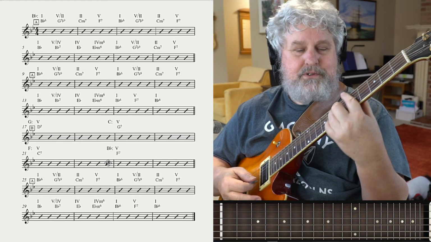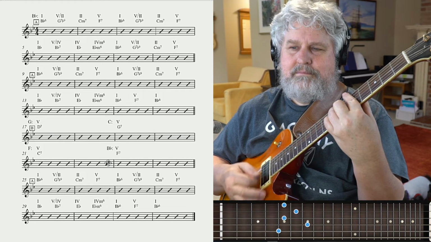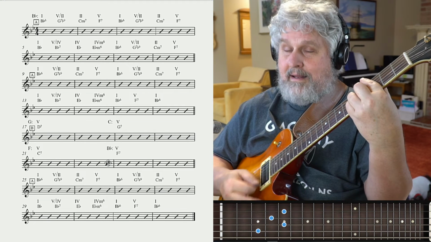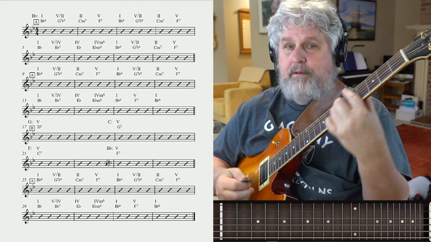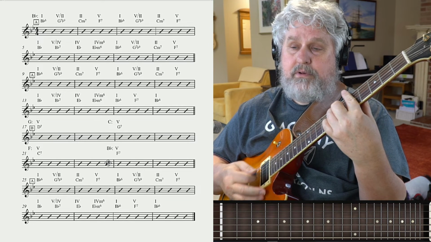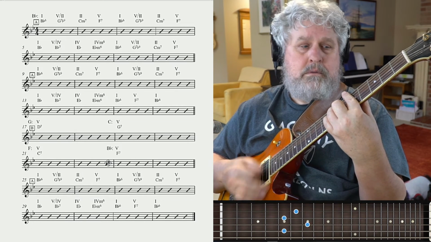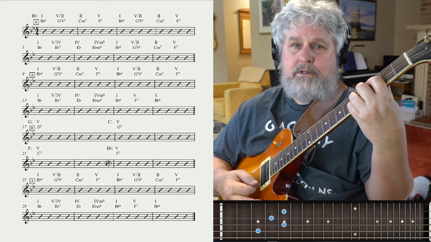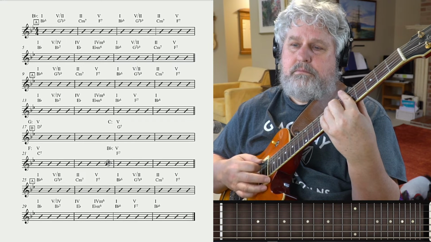Okay, I'll do that again. D flat 7 and the 1. The first one is just the diatonic 7 chord. Tritone substitution.